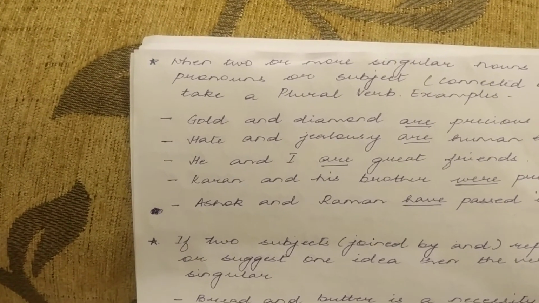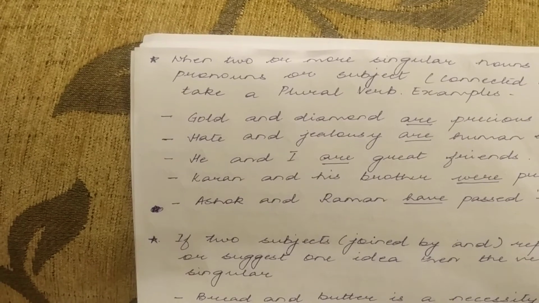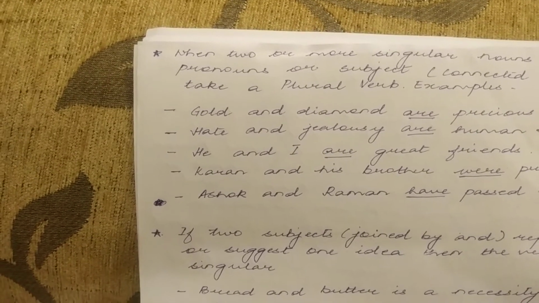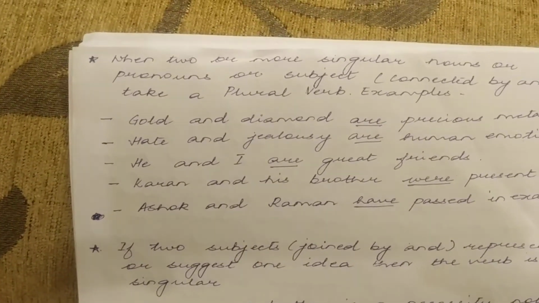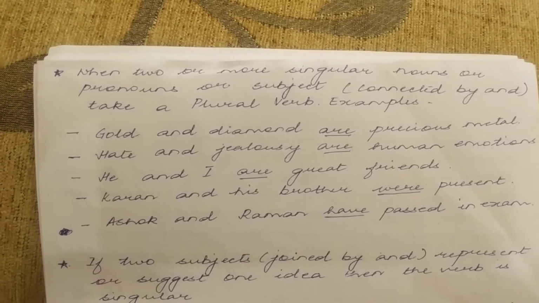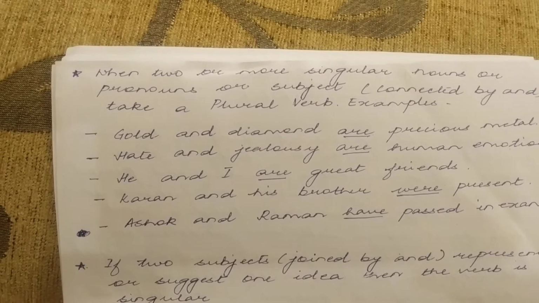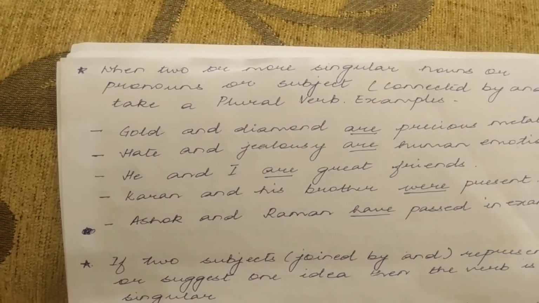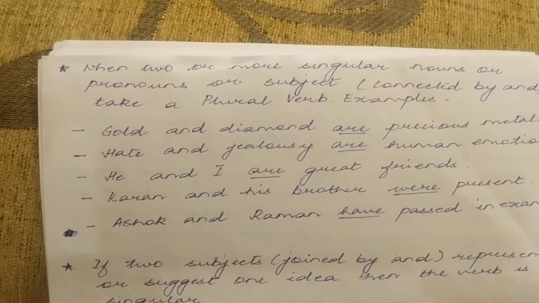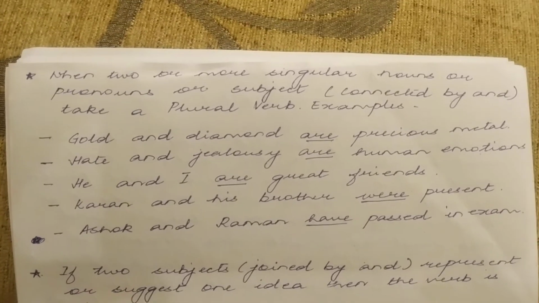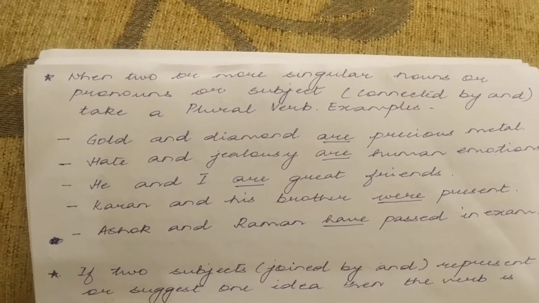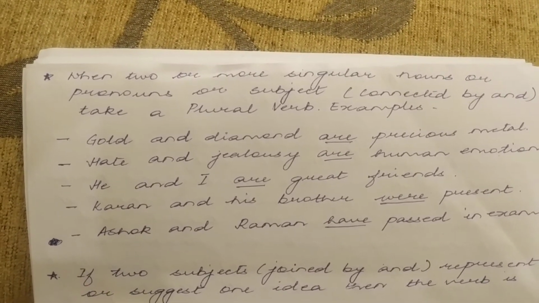The first example, gold and diamond are precious metals. Hate and jealousy are human emotions. He and I are great friends. Karan and his brother were present. Ashok and Raman have passed the exam.